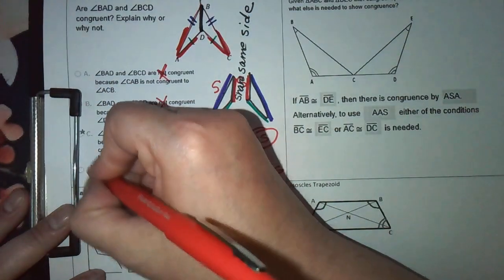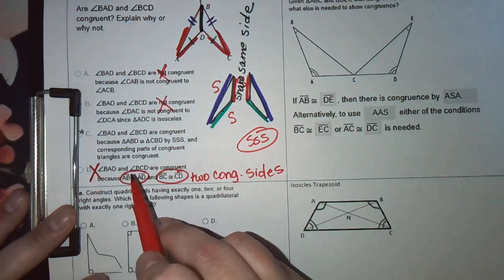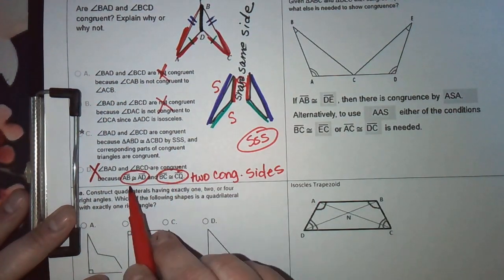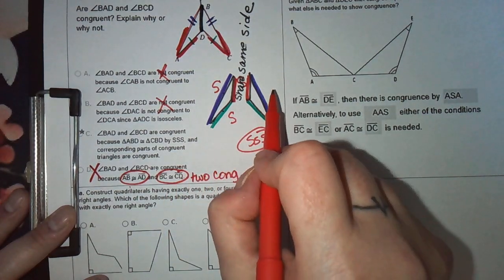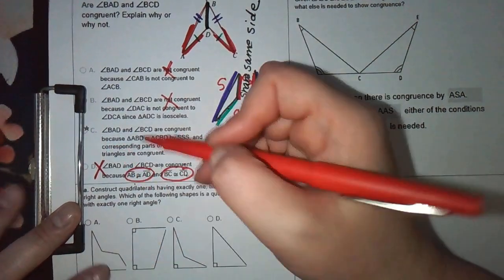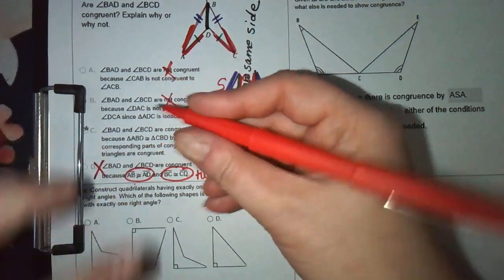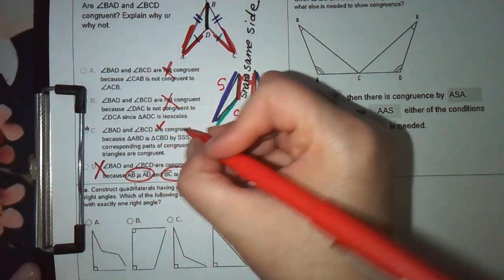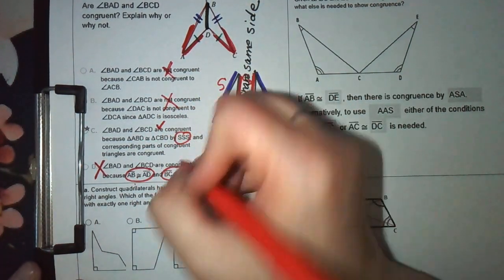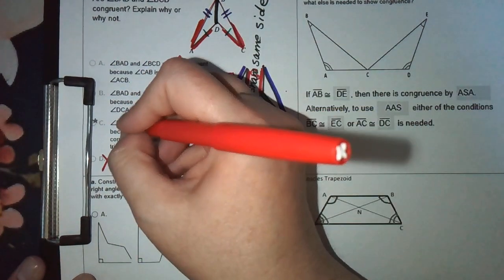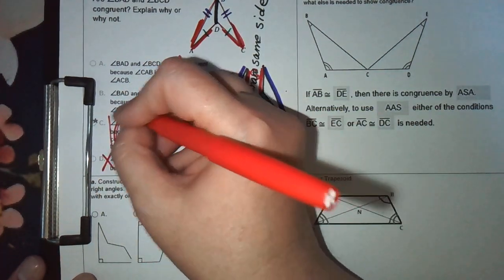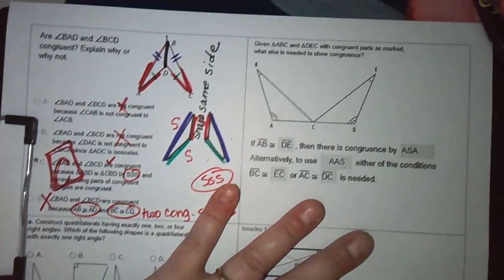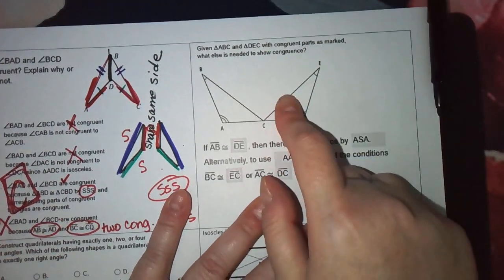So D's out because they gave us a pair of two. And we need a pair of 1, 2, 3. Part C is the answer because it says they are congruent because of SSS. So look for the word "are", A-R-E, and SSS.